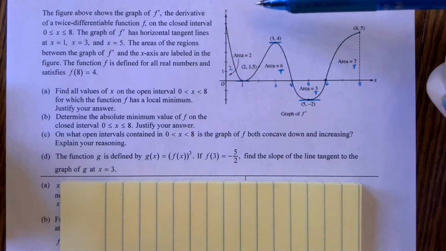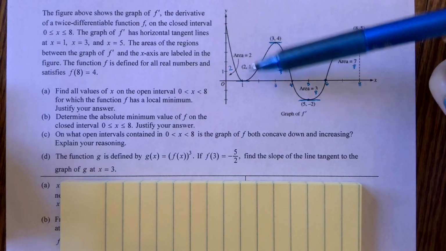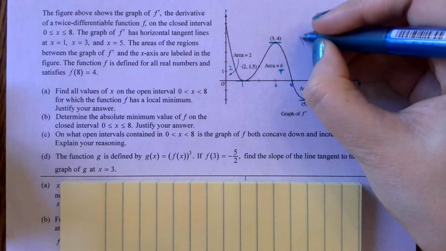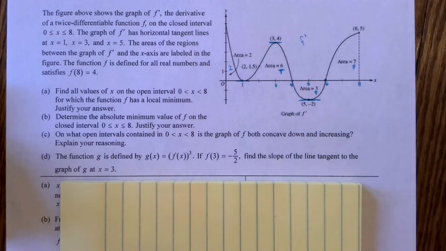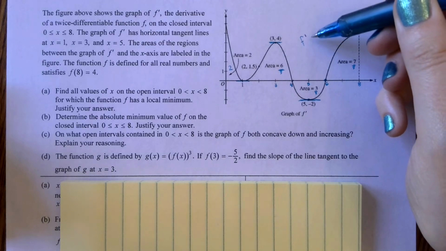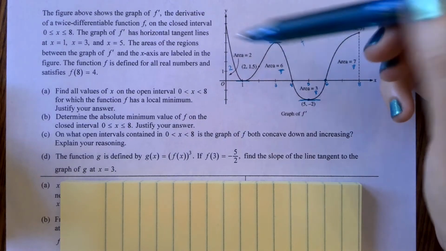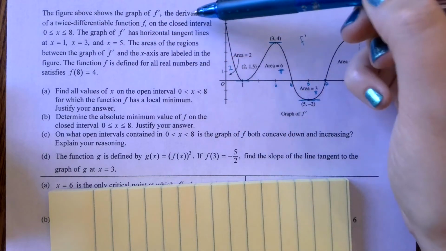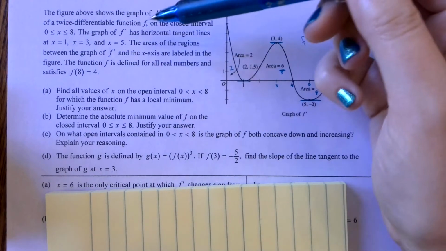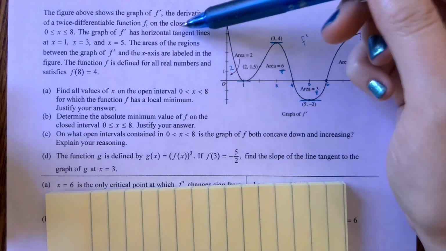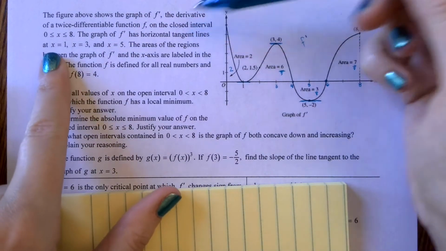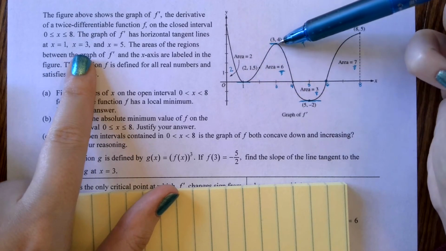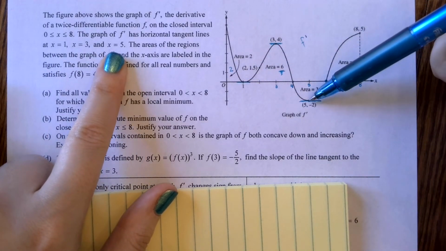Okay, so the figure shows the graph of f prime, right? That's important. It's labeled as such. You might want to just make a big note to self that that's f prime, not f. The derivative of a twice differentiable function f on a closed interval from 0 to 8. The graph of f prime has horizontal tangent lines at x equals 1, x equals 3, and x equals 5.